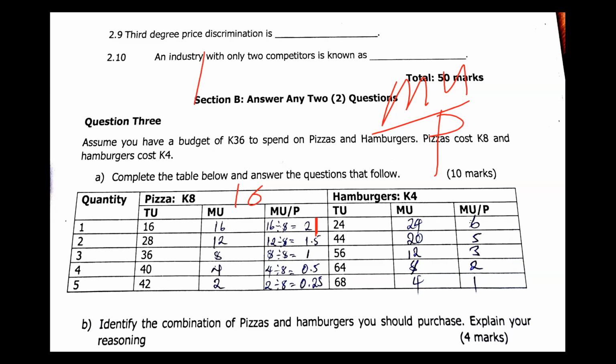Then what is 12 divided by 16? 0.75. What's the next bundle? It is 8 divided by 16. Obviously, this will be 0.5.